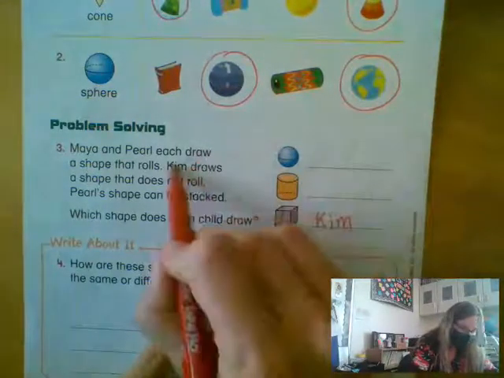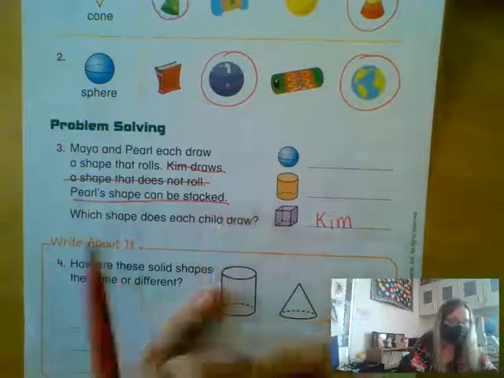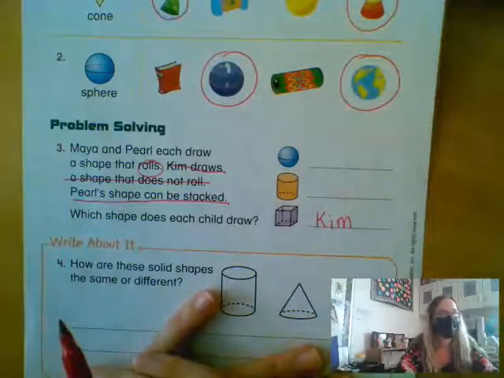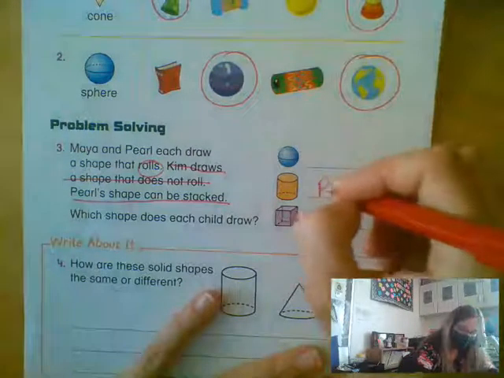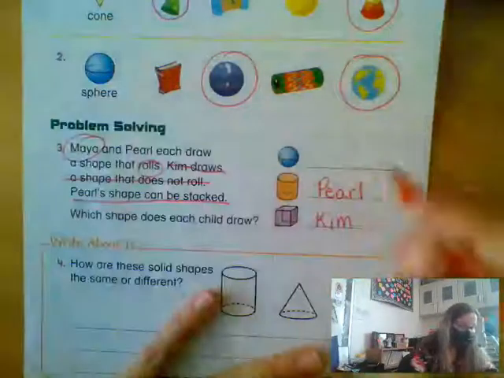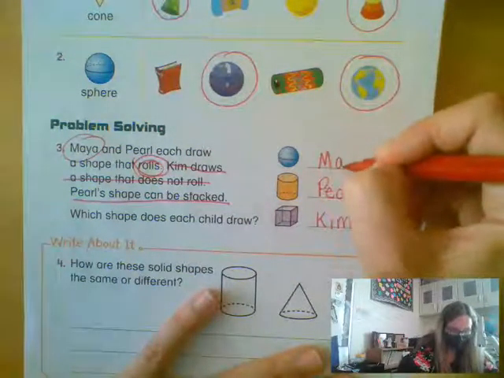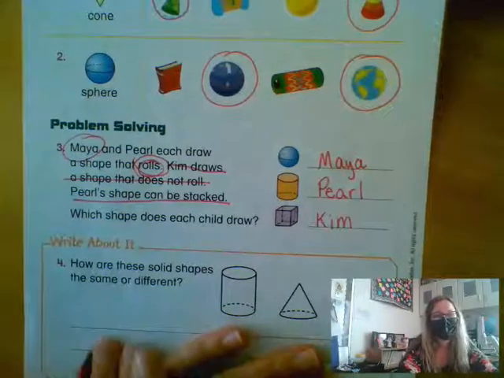Okay, so we got Kim draws a shape that does not roll. Now, Pearl's shape can be stacked and it rolls. So which one can be stacked and roll? Amelia? The cylinder. So we'll put Pearl for that one. And that leaves Maya, who has a shape that rolls. So the first one must be Maya. That is your sister.